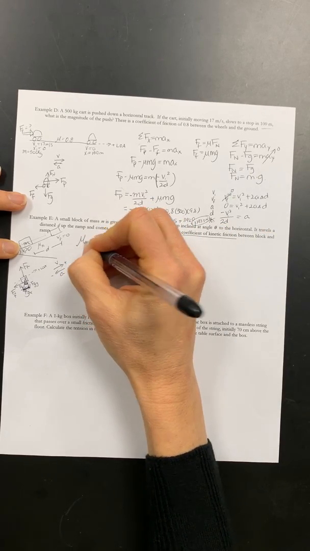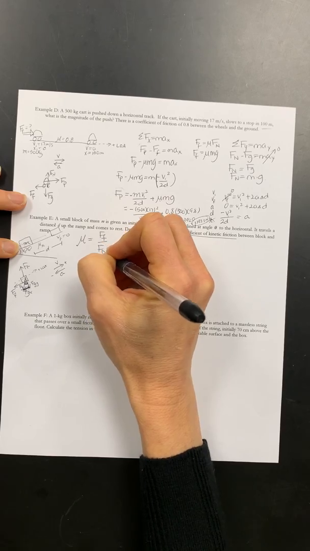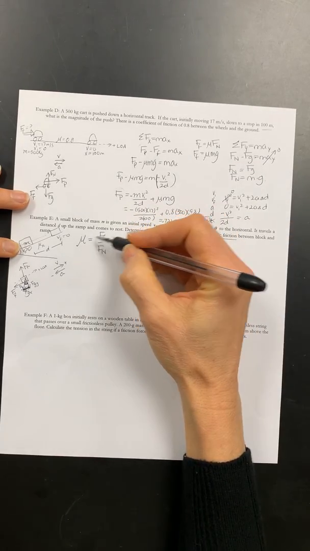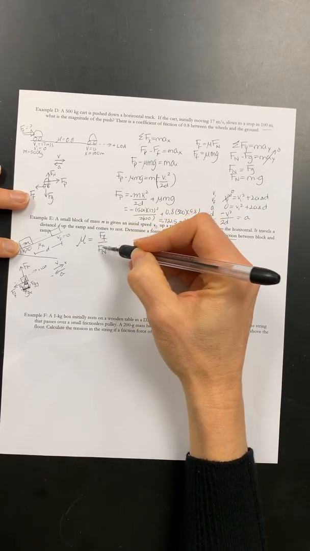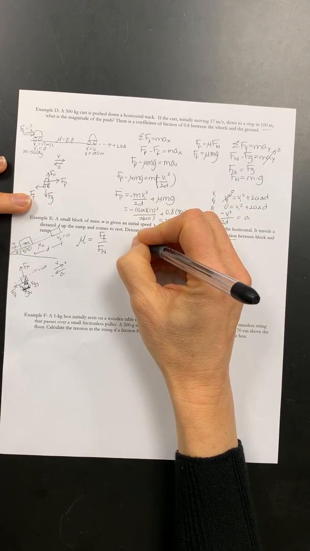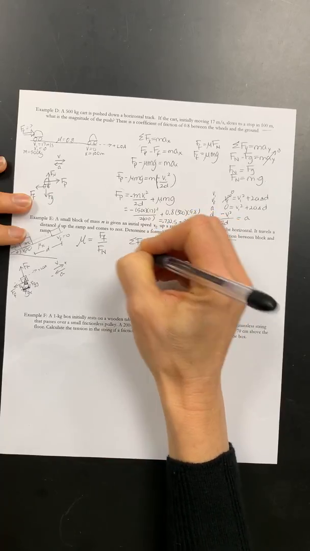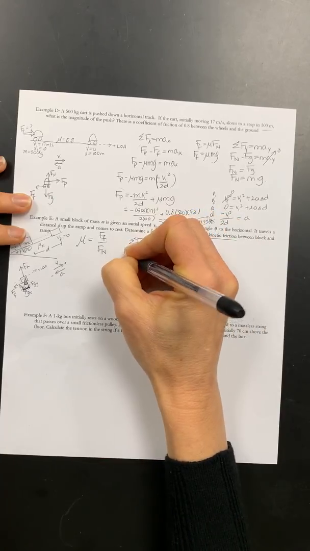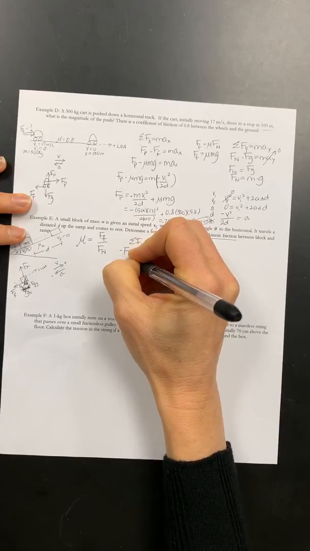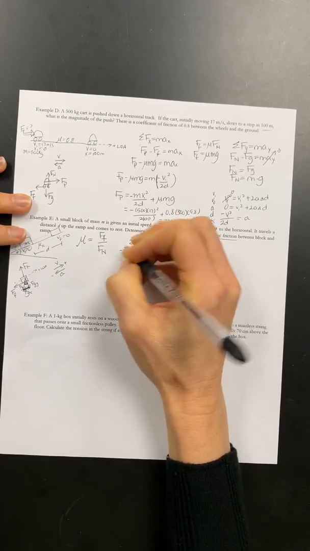So I need to find the coefficient of friction. That's the friction force over the normal force. So in order to find the coefficient of friction, I need to find both the friction force and the normal force. So that's what I'm going to do. I'm going to use the x-axis equation to find the friction force. So it's negative Ff minus Fgx equals m ax.